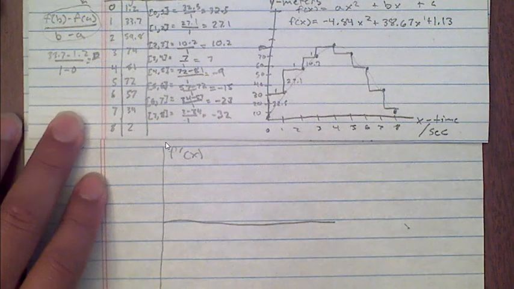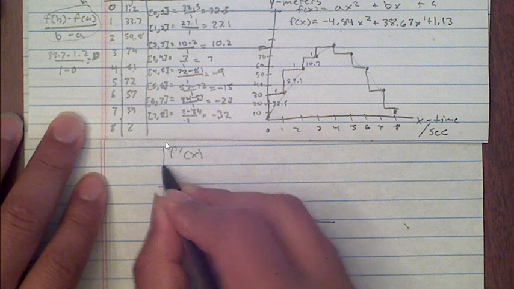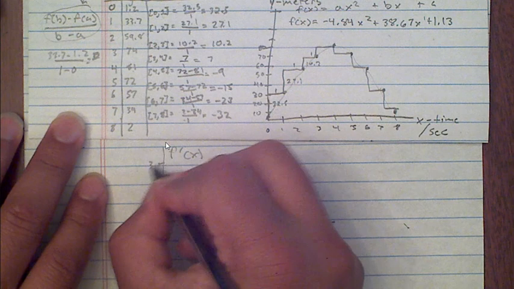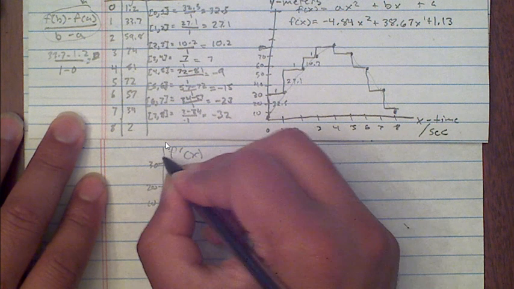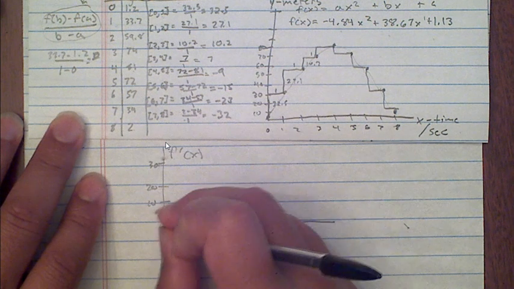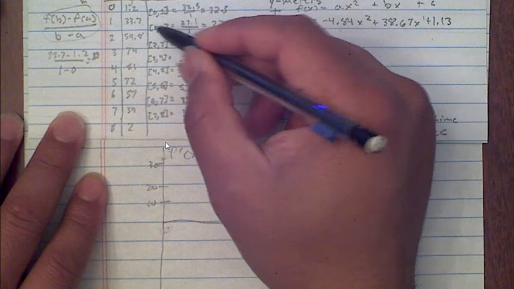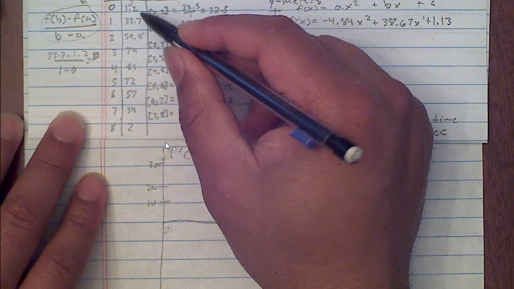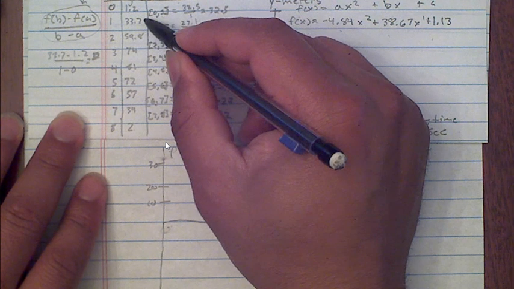So over 0 up, let's do 10, 20, 30. Over 0 up 32.5. Oh, no, I'm sorry. Since it's an estimate, since we're estimating the average rate of change between these 2 points, what would a good x value be to plot?